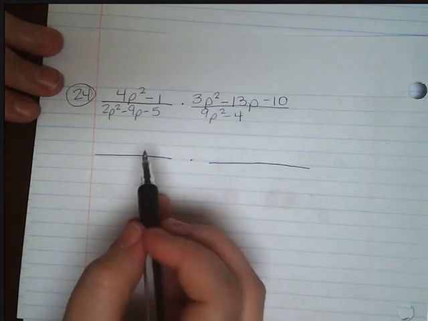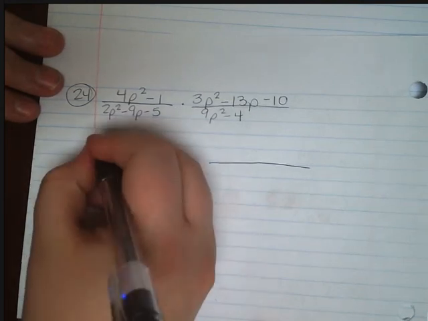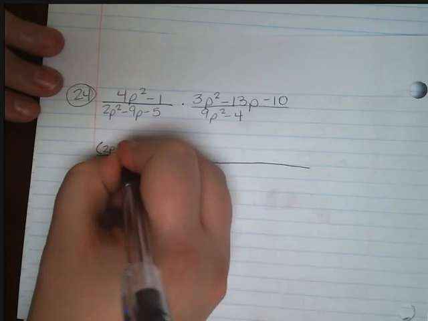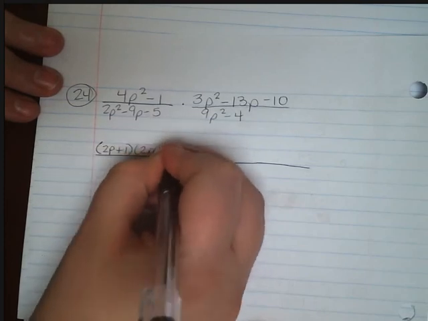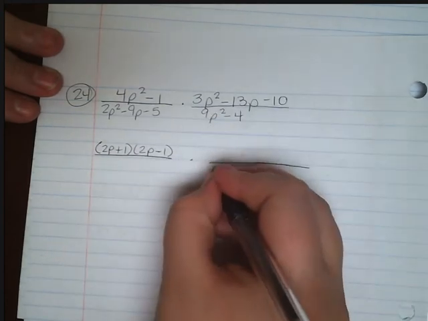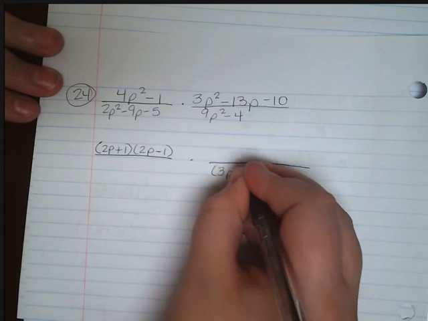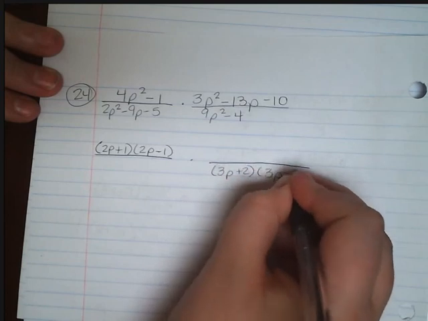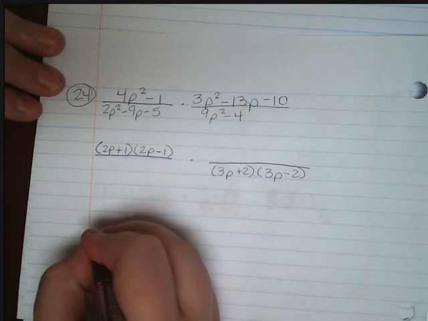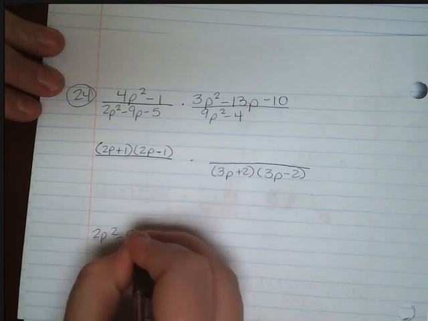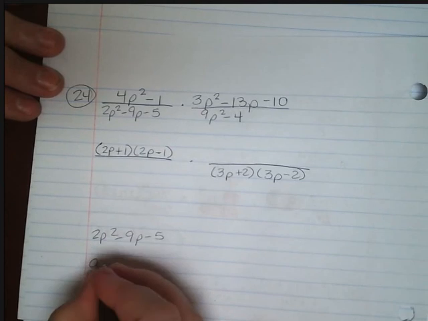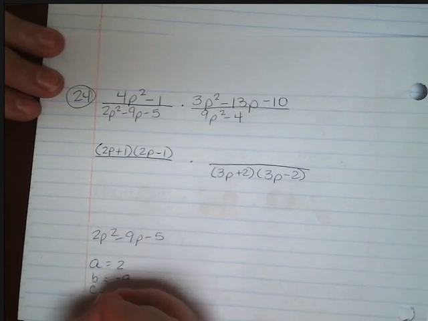My numerator of my first fraction is very easy to factor. It's a difference of squares. So it's 2p plus 1, 2p minus 1. And then my denominator over here is pretty easy. It's 3p plus 2, 3p minus 2. So now I need to factor 2p squared minus 9p minus 5. I'm going to do my AC method. If you need a review of this, feel free to pull up my video.